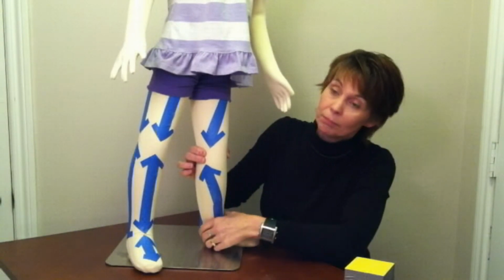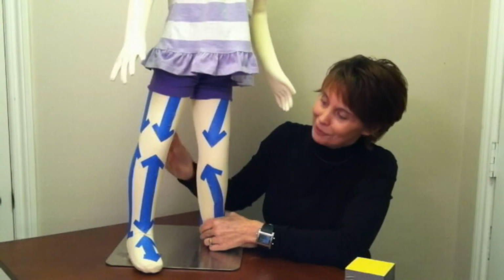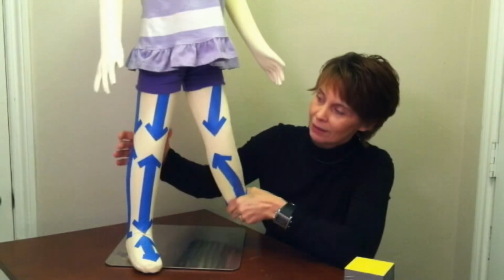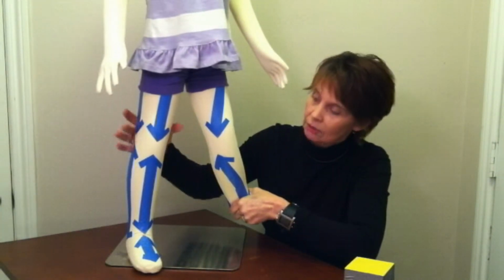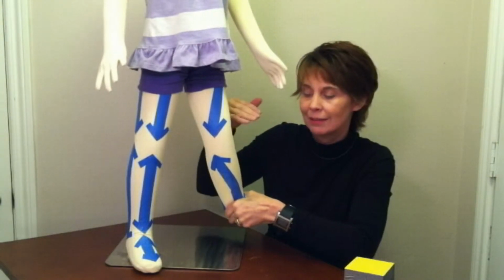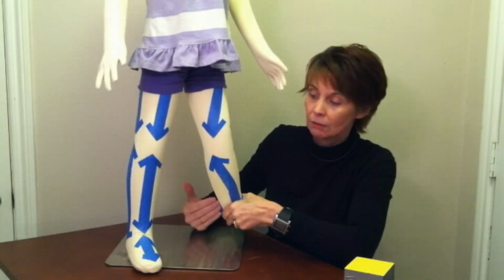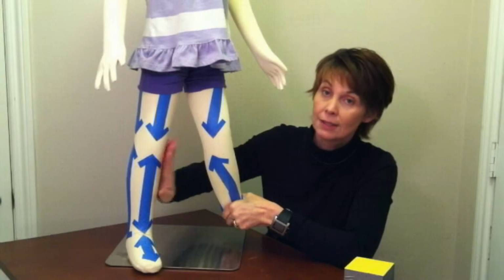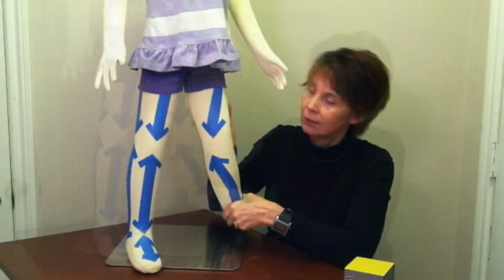So the side point being made on that one, that even when you have a good structured leg on one side, if you have issues on the other side, the fact that that leg has to meet the ground in a certain way can affect what's happening on the good side.